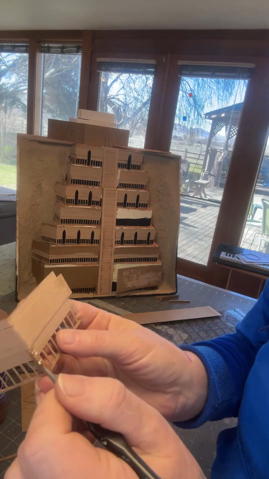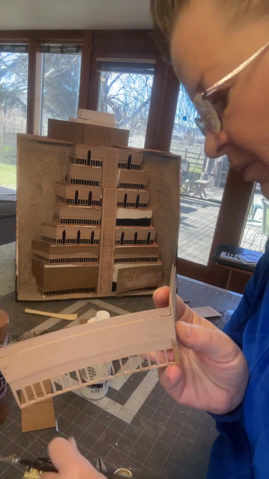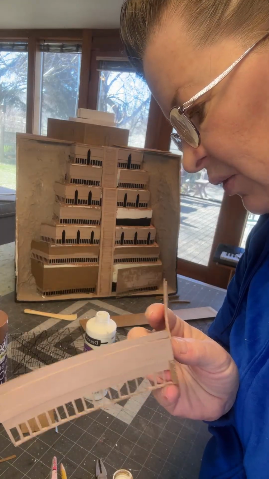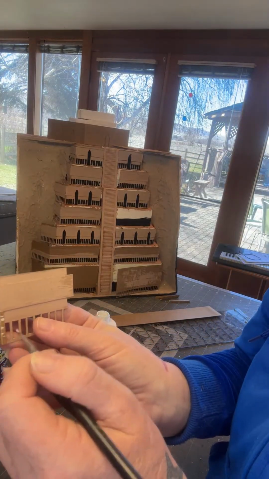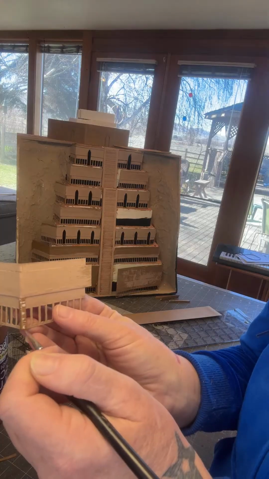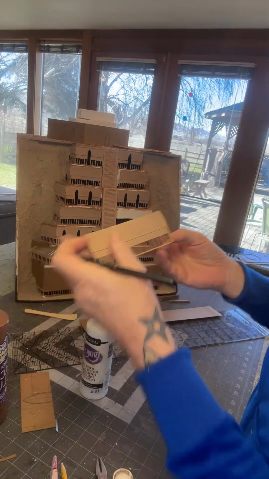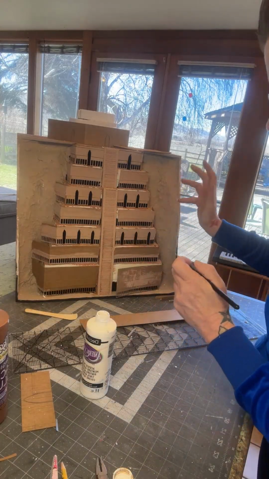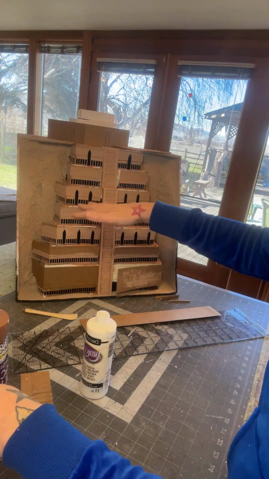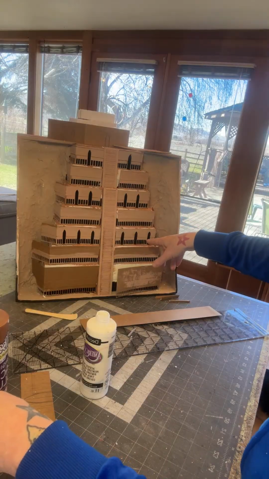These little tiny details that you add, you don't have to add them through the whole thing. You just add them into elements in certain areas, and then it'll come together and look good. So I don't have to do it all the way. I'm only going to do it there.